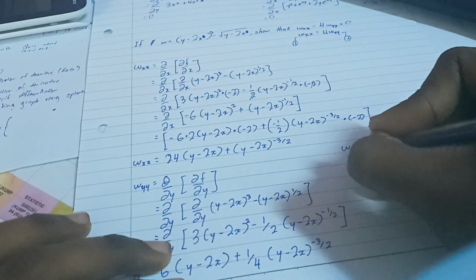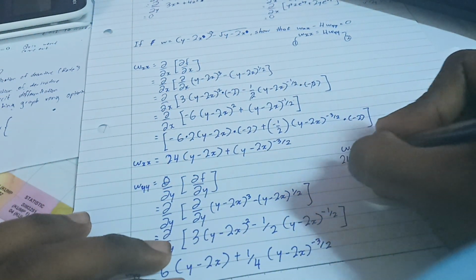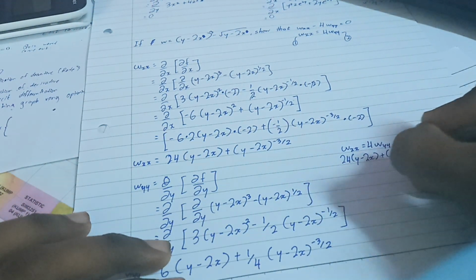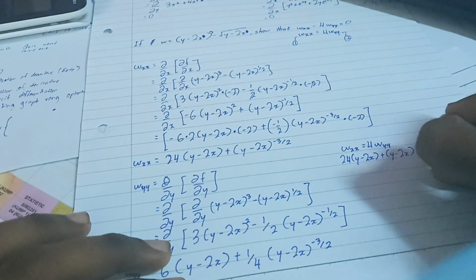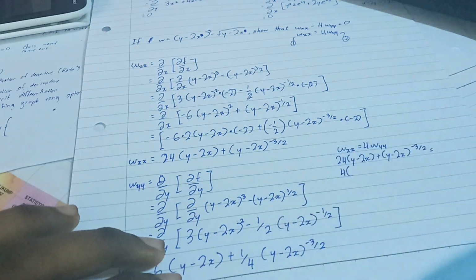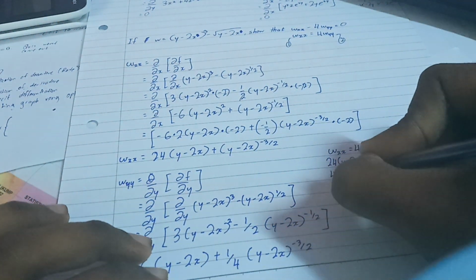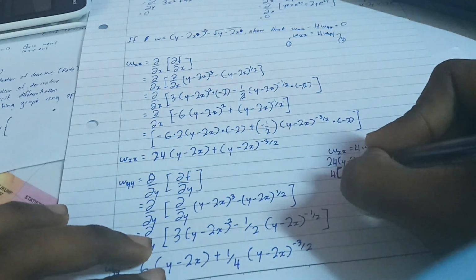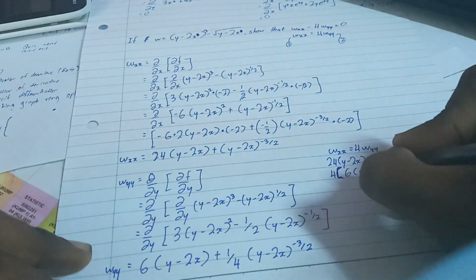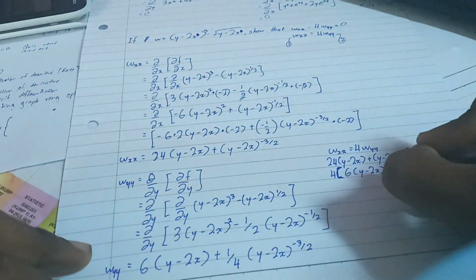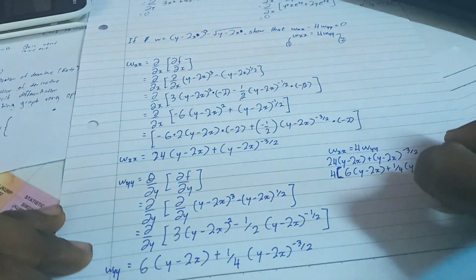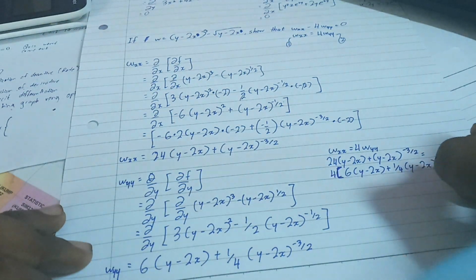So wxx was 24 (y minus 2x) plus (y minus 2x) to the power of negative 3 over 2, which will be equal to 4 times 6 (y minus 2x) plus 1 over 4 (y minus 2x) to the power of negative 3 over 2.